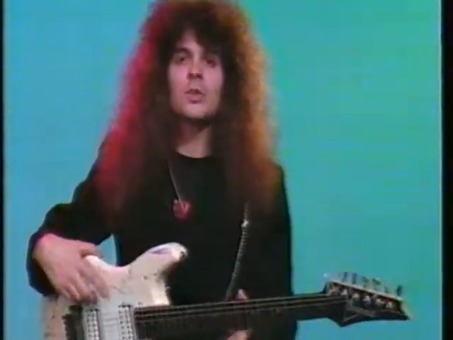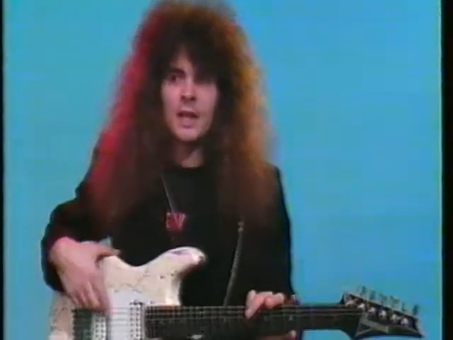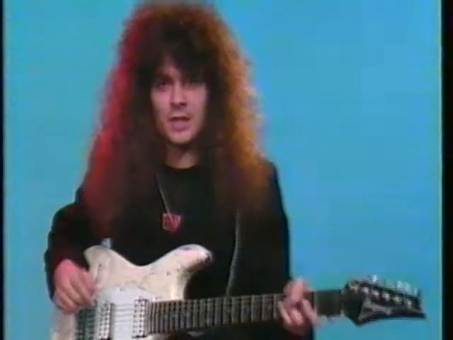It kind of sounds a little weird just playing it over one note like this, but I think if you experiment with it and play it in some of your chord progressions, you'll find it's a real interesting mode. It's one of my very favorite ones.